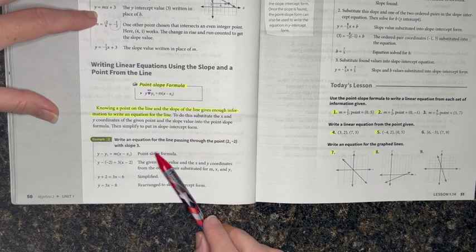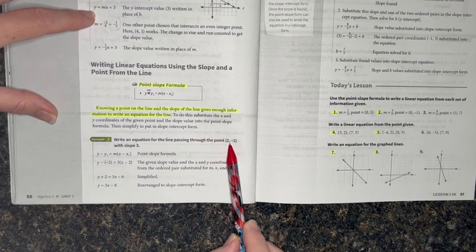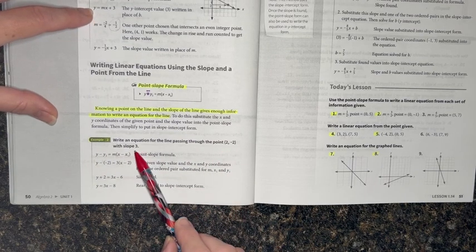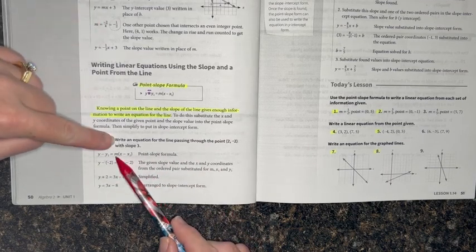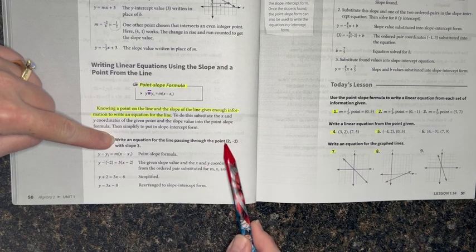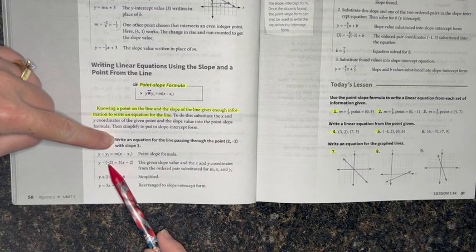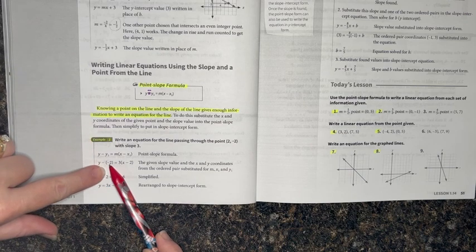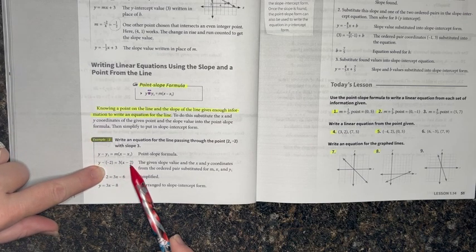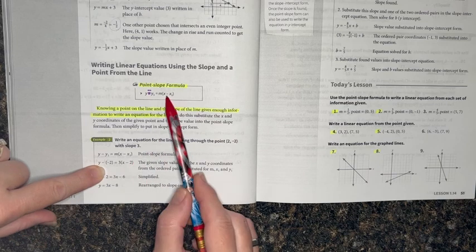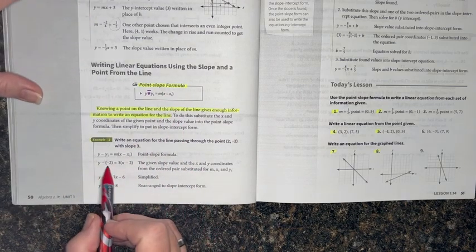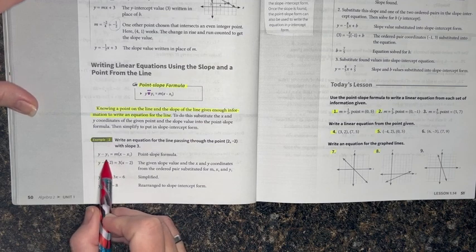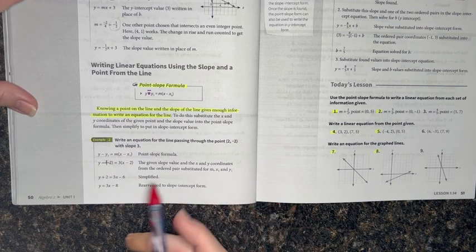It says, write an equation for a line passing through the point 2, negative 2 with a slope of 3. Well, right away, we know that m is 3, and then we put in the points here for the x sub 1 and the y sub 1. So my y sub 1 was negative 2. My x sub 1 was a positive 2, but this negative is part of the formula, just like this negative is part of the formula. Now, y minus minus 2, we can't do that, so that becomes a plus.